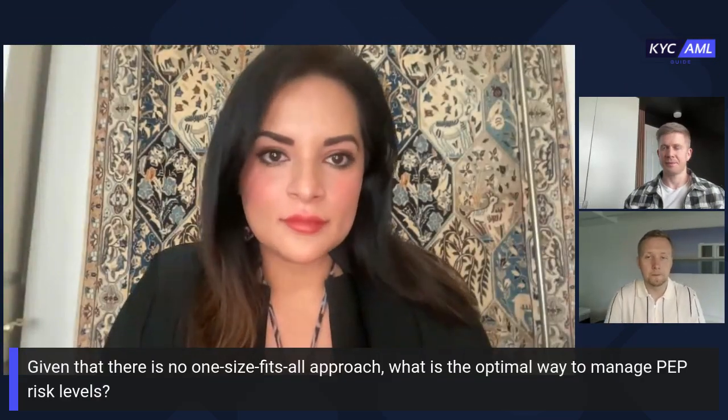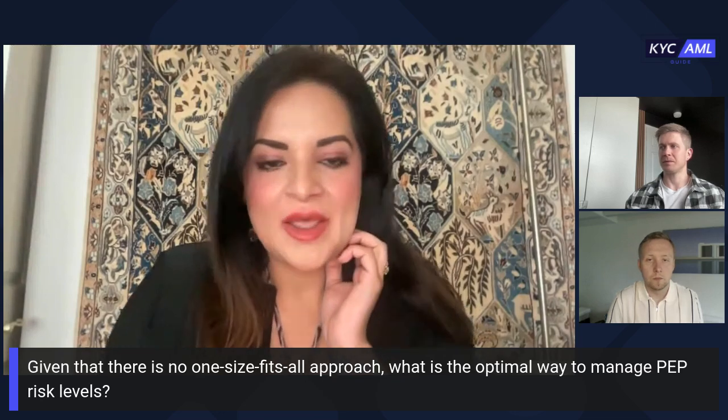Okay, so let's go deeper into PEP risk levels, for example. So, Alia, given the absence of a one-size-fits-all approach, what is the optimal way to manage politically exposed persons PEP risk levels? Yeah, that's a great question.